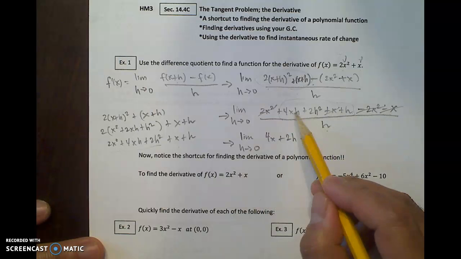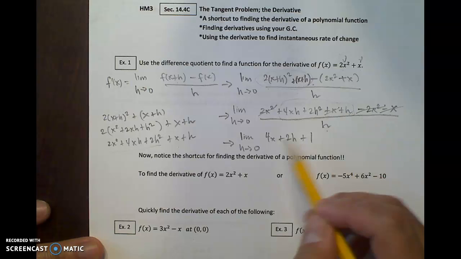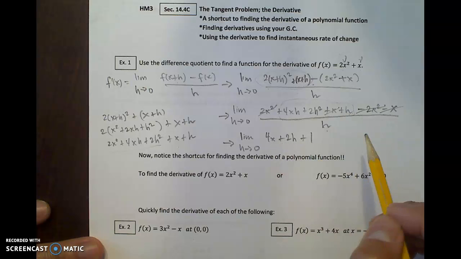Alright, again, it's factoring out h and dividing each of these terms by h. I'm left with 4x plus 2h plus 1.